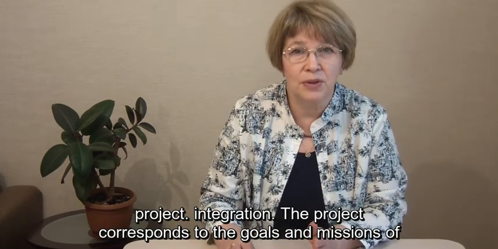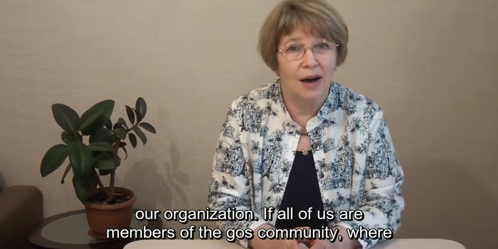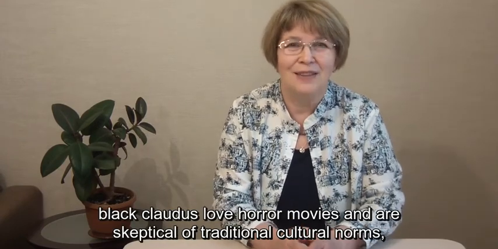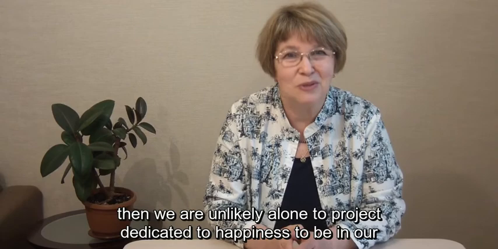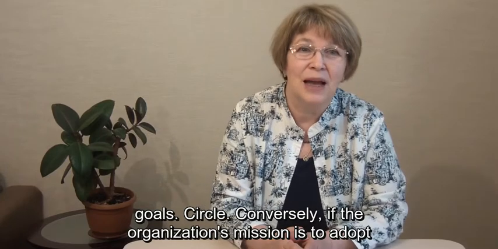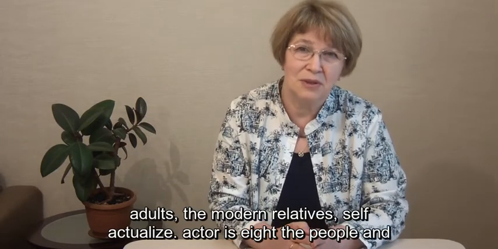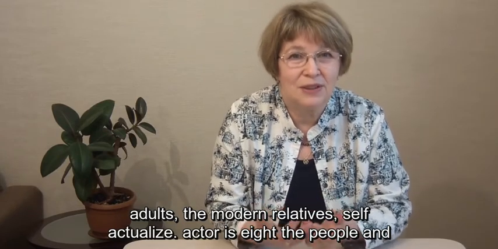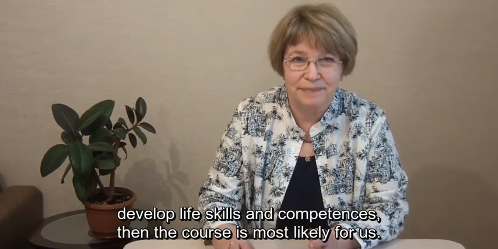Integration. The project corresponds to the goals and missions of our organization. If all of us are members of the goth community, wear black clothes, love horror movies, and are skeptical of traditional culture and norms, then we are unlikely to be allowed a project dedicated to happiness in our goth circle. Conversely, if the organization's mission is to adapt adults to modern realities, self-actualize people and develop life skills and competences, then the course is most likely for us.